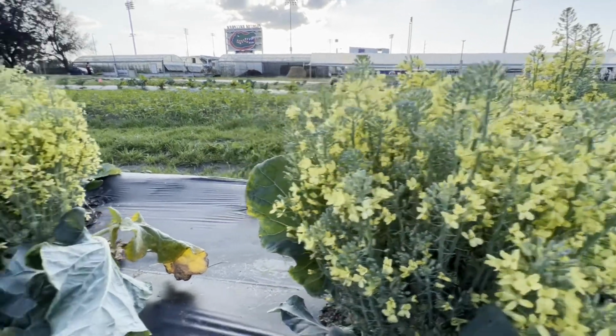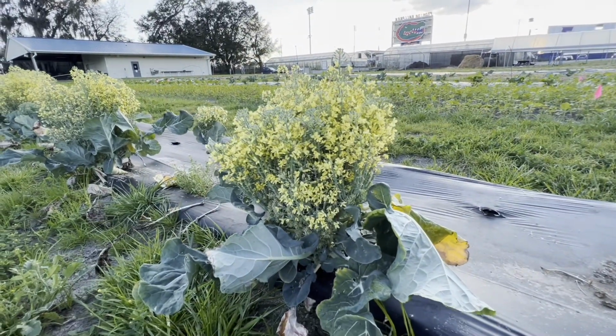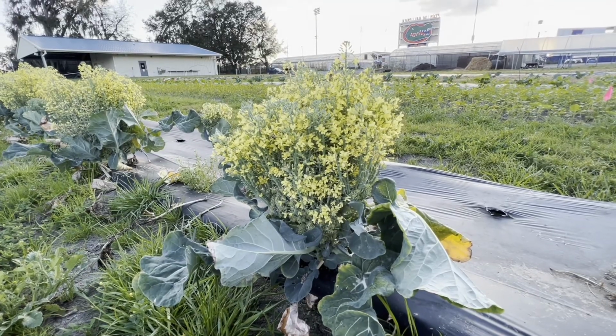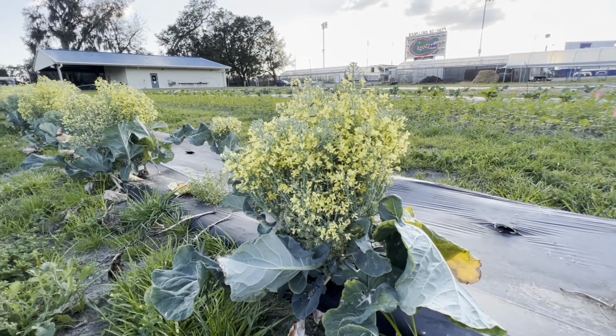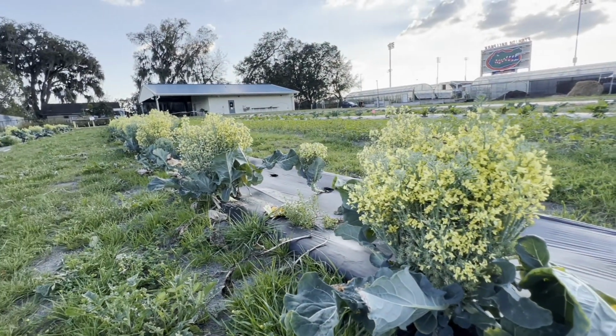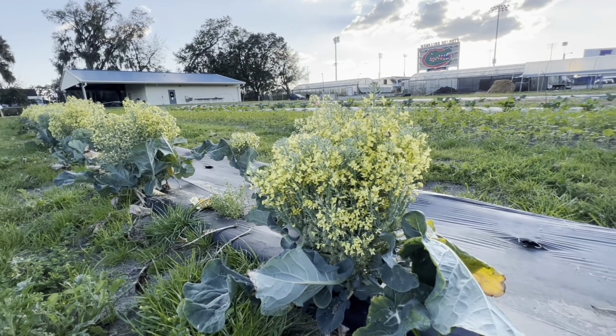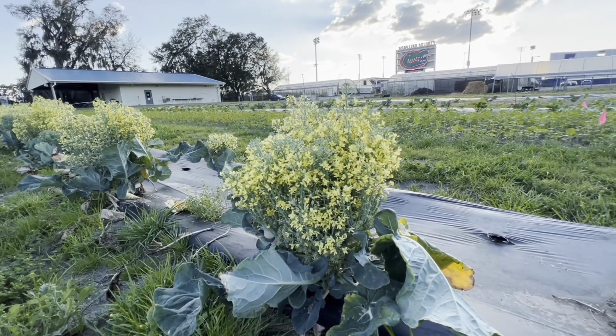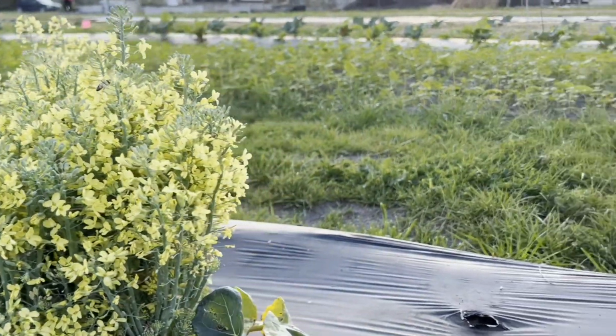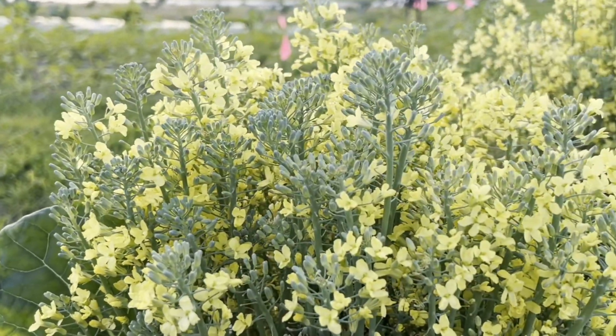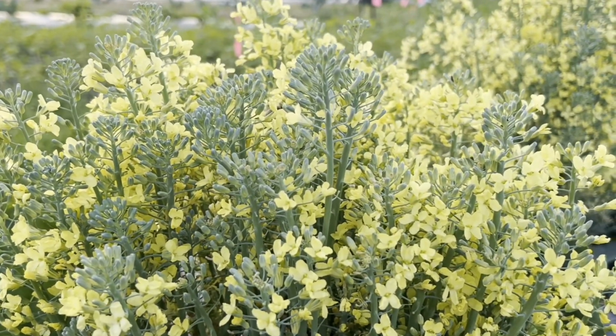I don't know what it is. It could be broccoli that they let go to seed, and they're doing some kind of breeding of this broccoli. I'm not sure, but it's pretty cool to watch the bees on it. They really like it. Pretty nice.